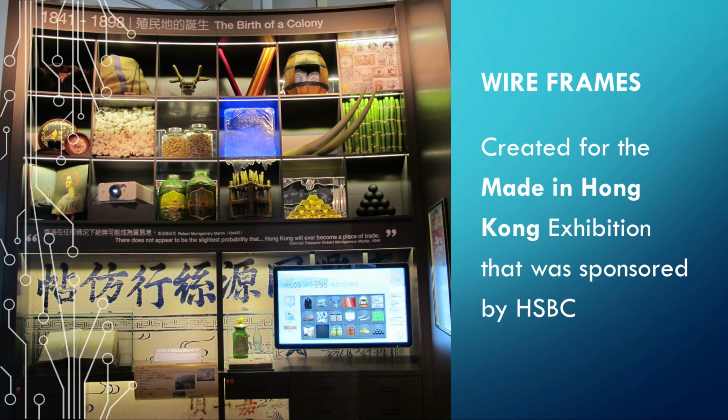Well, essentially, I created a display, which you can see here at the front of the box, in which the individual could use a touch screen to go to specific boxes to learn more about them.